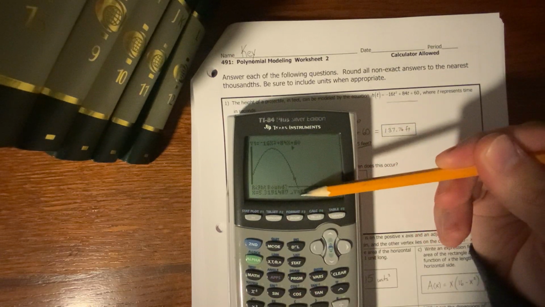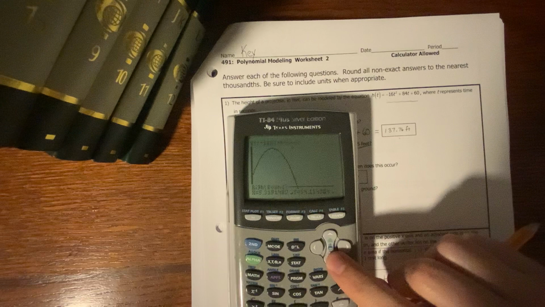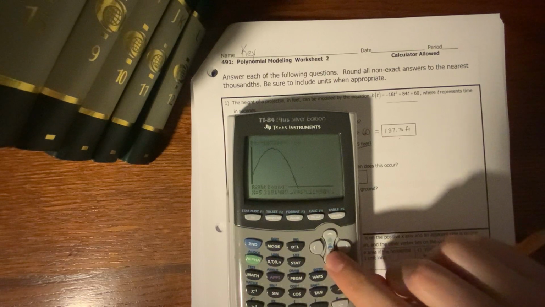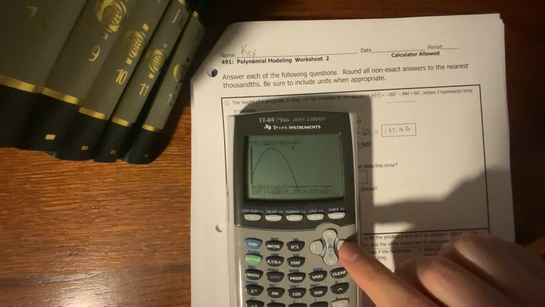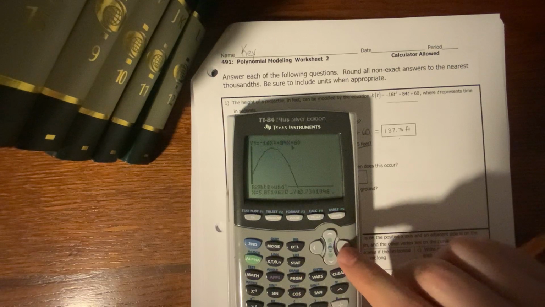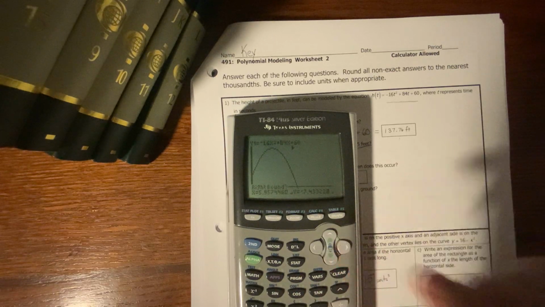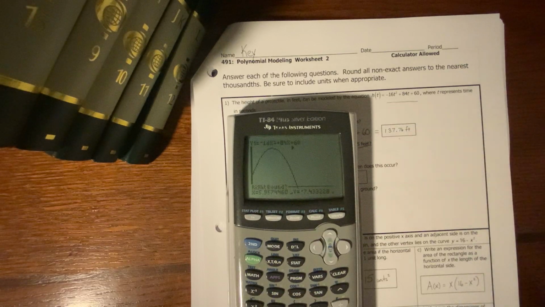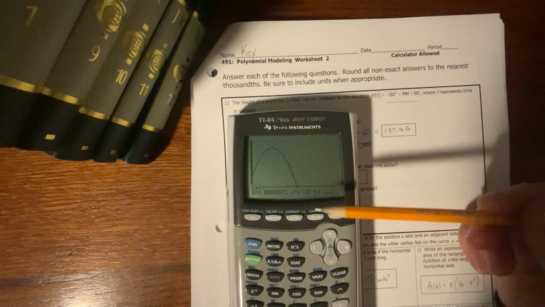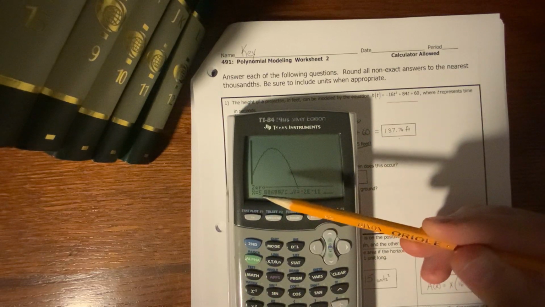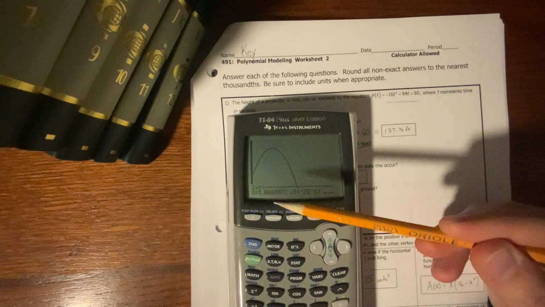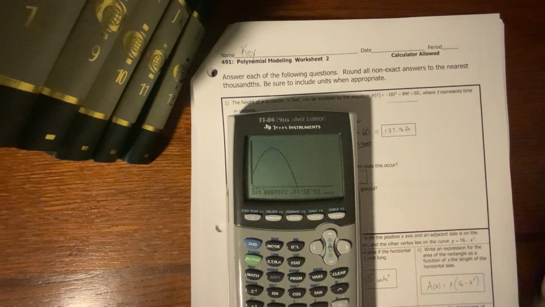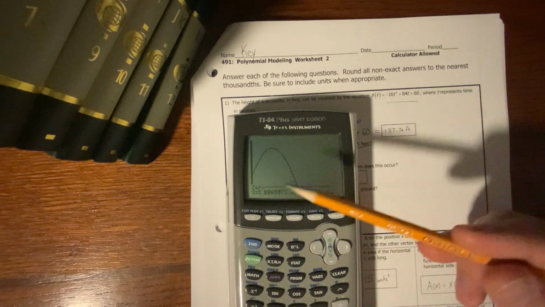Right bound means I want to go below the x-axis. So I'm going to move this down. Might take a few. Right there. Okay, so as you can see, my cursor is now at 5, -7. So it is below, so I can press enter. Press enter again. And there it is. So this thing hits the ground at 5.886 seconds, or 87 if you round it correctly to the thousandths.